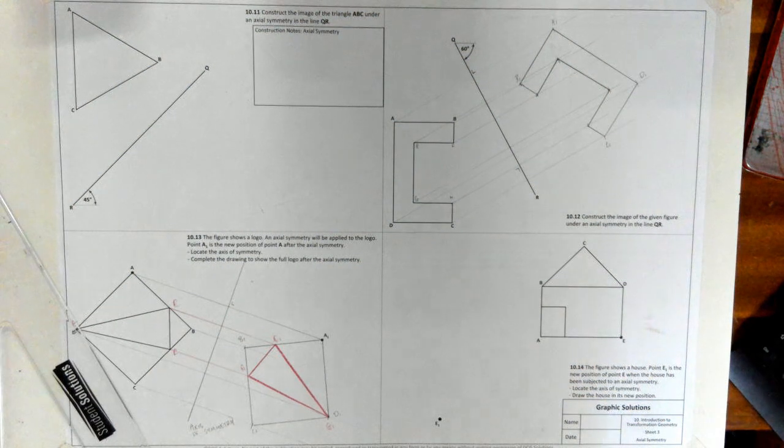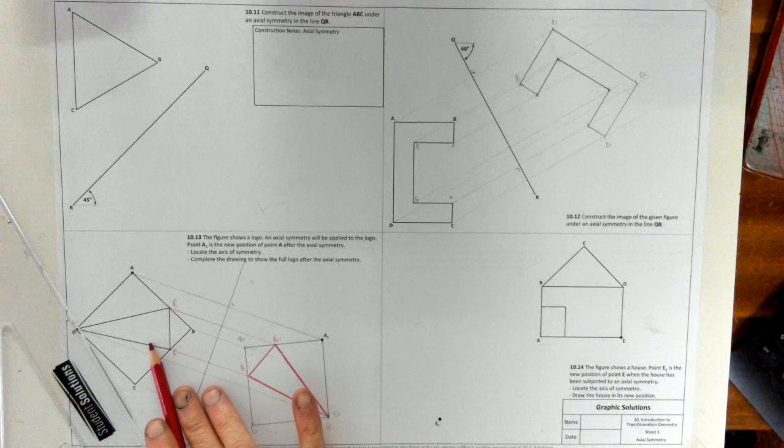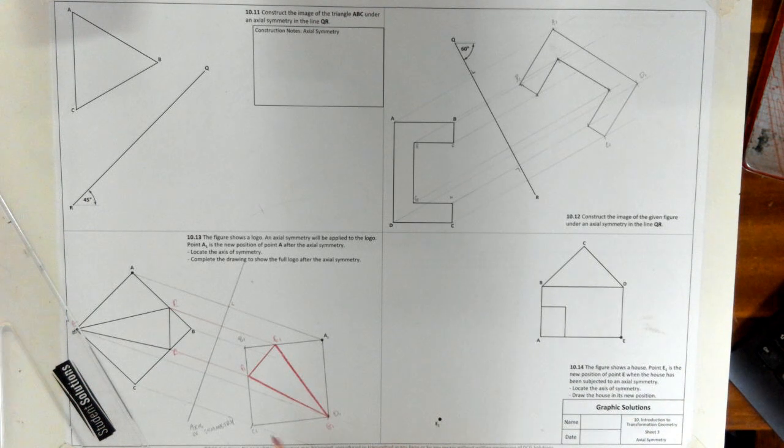Like that. Alright, there is the image of that original shape under axial symmetry, and we found the axis while we were doing it. Okay, so that's that. We'll be moving on to the next one now.